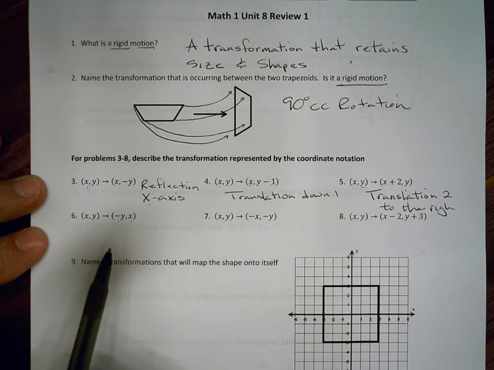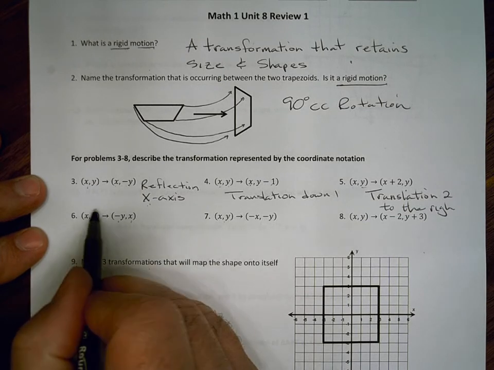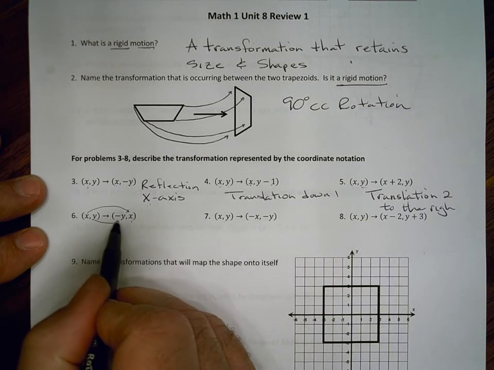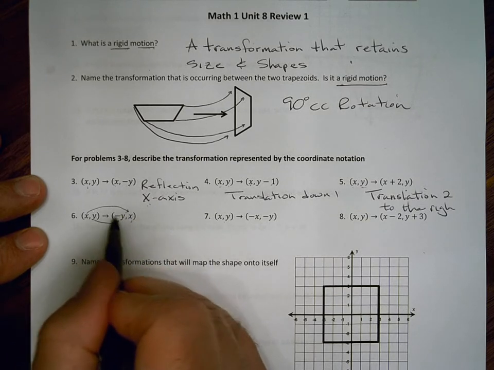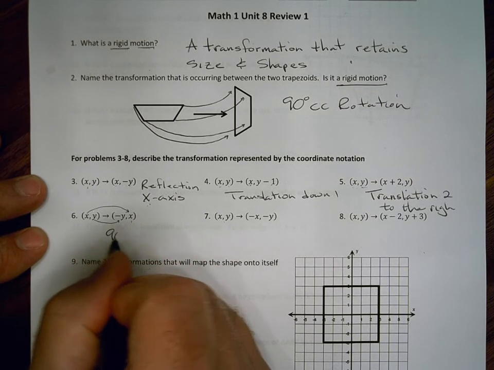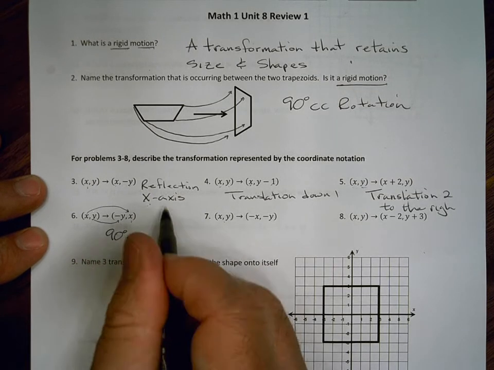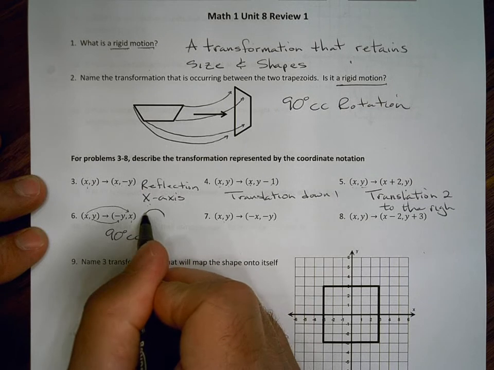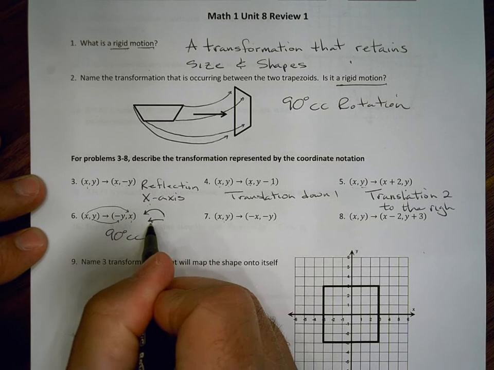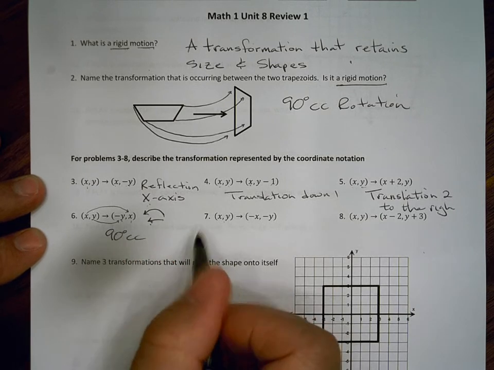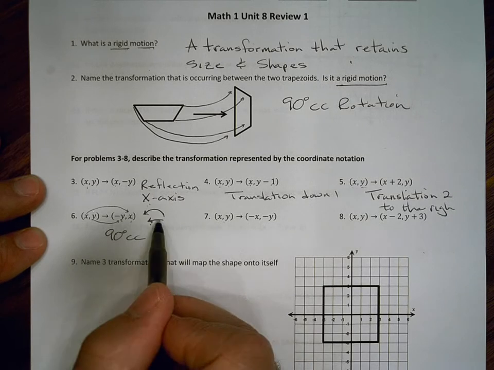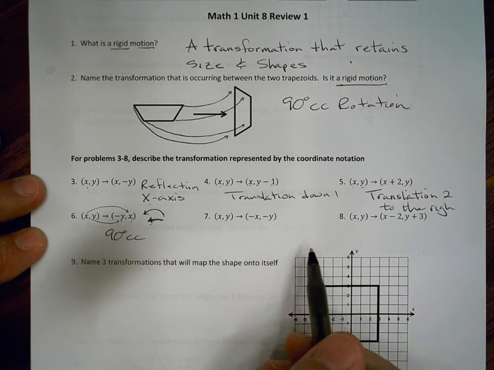All right, number 6. Okay, we can see that our x and y switched places. Okay, and our new x became the opposite. So that is a 90-degree rotation counterclockwise. When you rotate counterclockwise, we go this way, so I think of that's pointing at my new x. So my new x becomes the opposite. In a 90-degree rotation, your x and y switch places, and since we're going counterclockwise, the new x becomes the opposite.